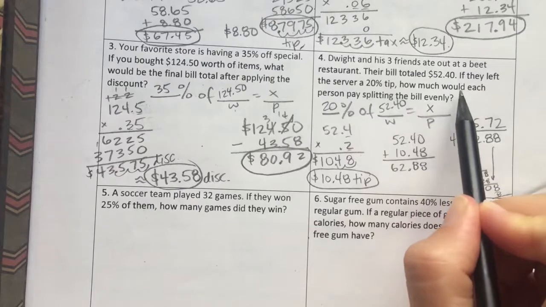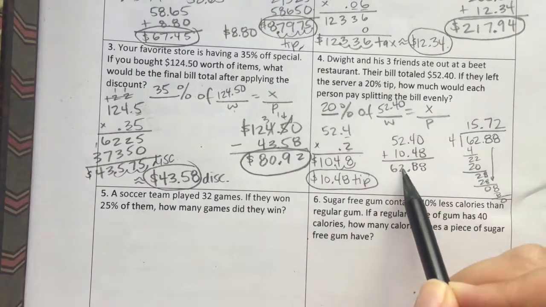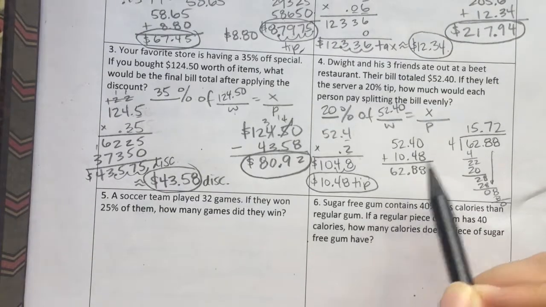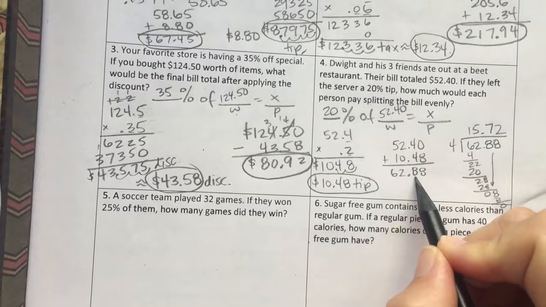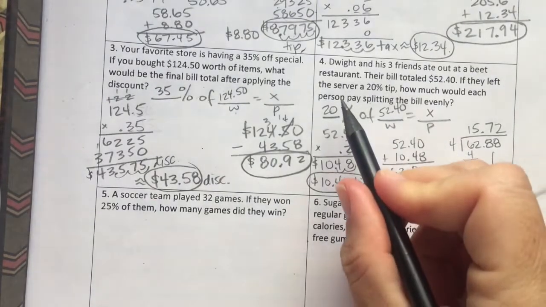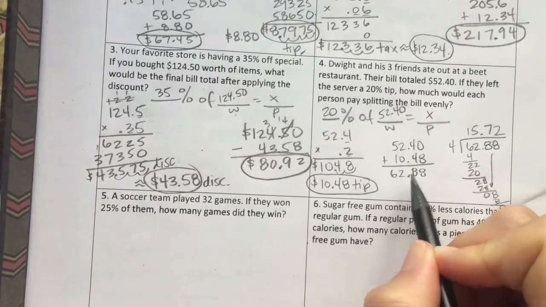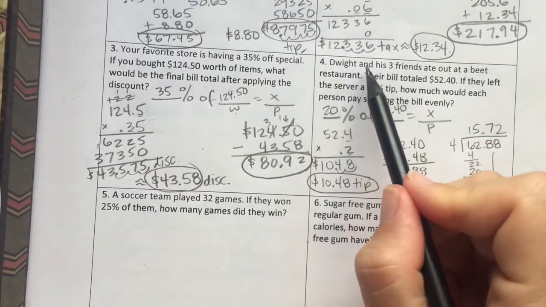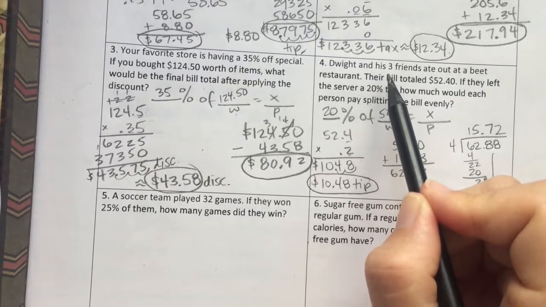And then we had to calculate the total bill, right? The question is, how much would each person pay splitting the bill evenly? So we needed to calculate the total bill with the tip, which worked out to $62.88. And then we had to divide amongst the people that were at that restaurant. So it was Dwight and his 3 friends. That means there were 4 people at this beet restaurant.